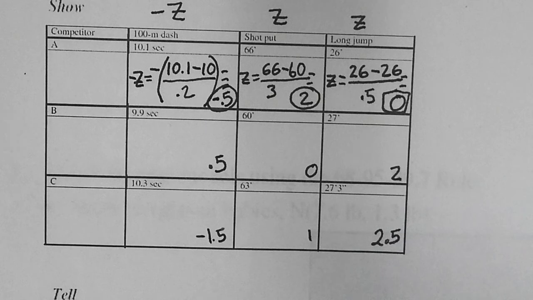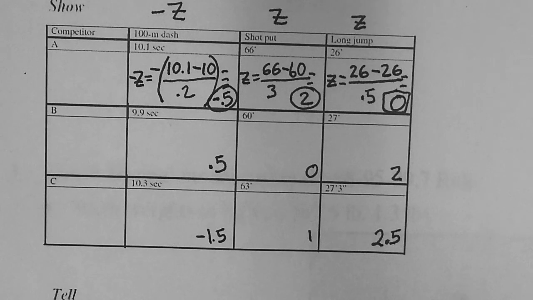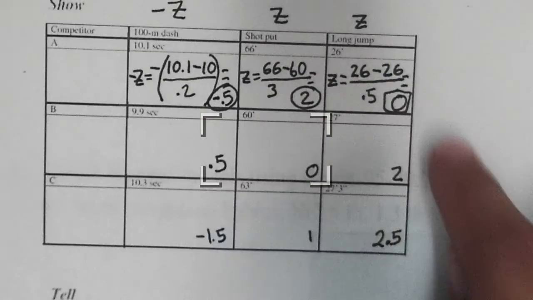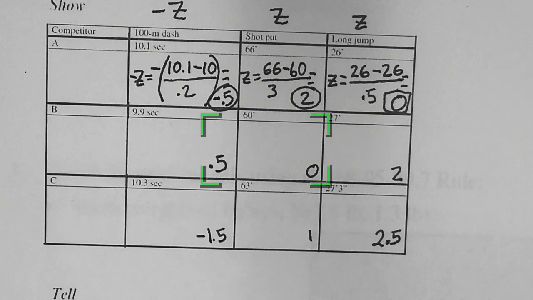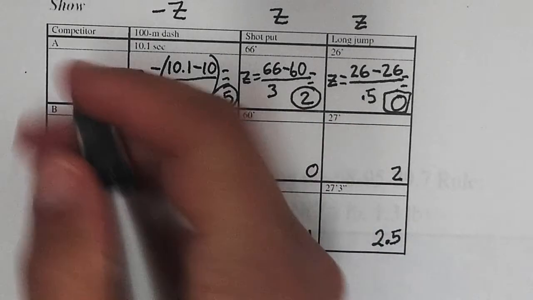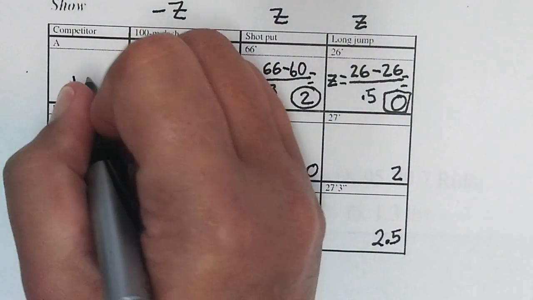Okay? So if we want to come up with who gets the gold medal, which was the first question that we're asked to figure out, we would add up their performance in each of the 3 categories without units, because now we have z-scores which don't have units. We have 2 plus -0.5 would give us 1.5.